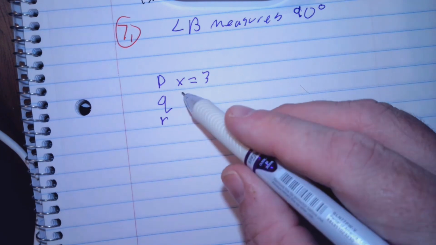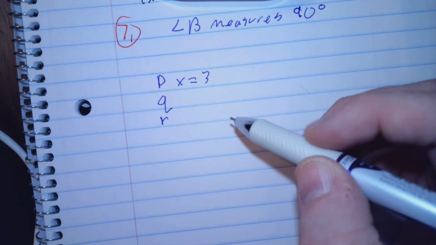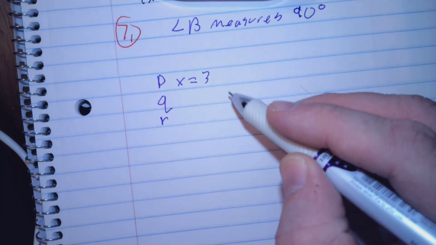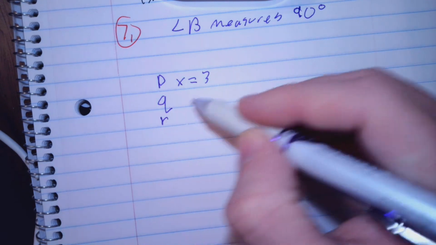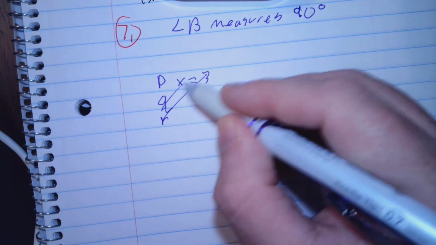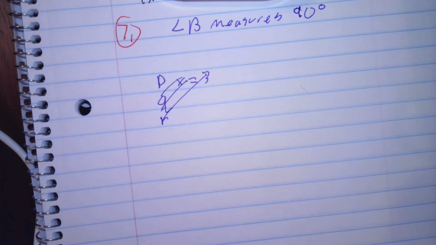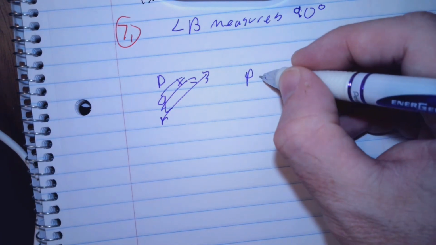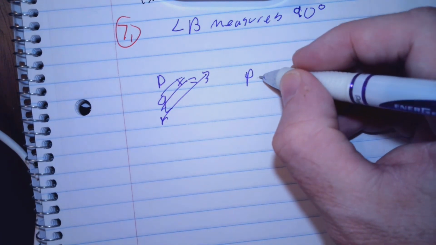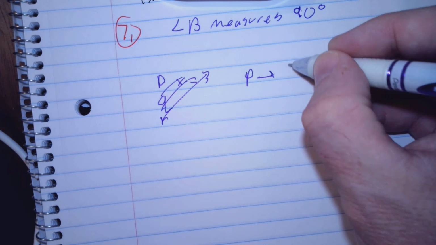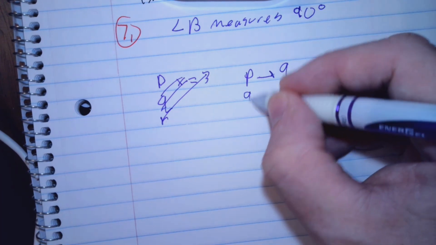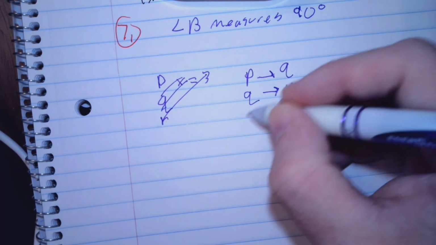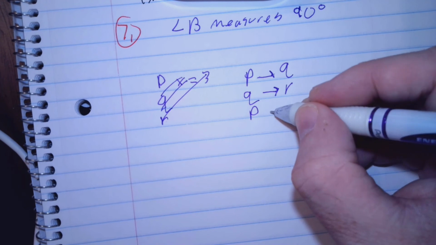I don't like how it's set up. It's not true to the law of syllogism. This book likes it like this, but I don't, because that's not how I'm going to put it on the test. So either way you do that, but just remember it's got to be the first statement, then it has to be the second statement, third statement, and then P, then R.